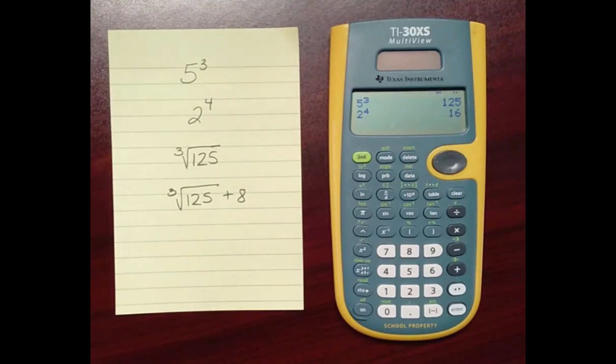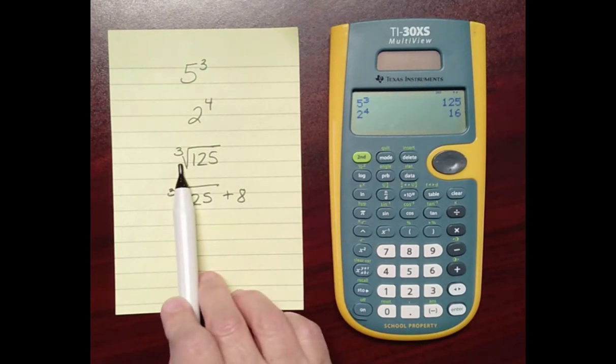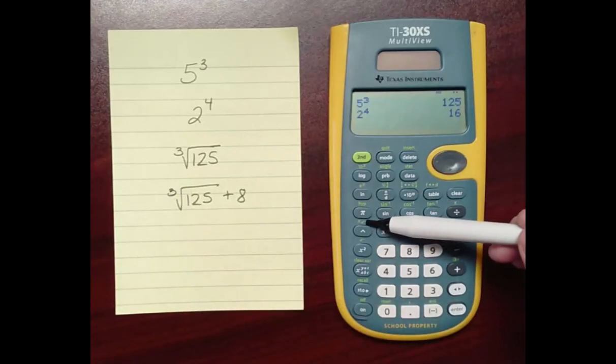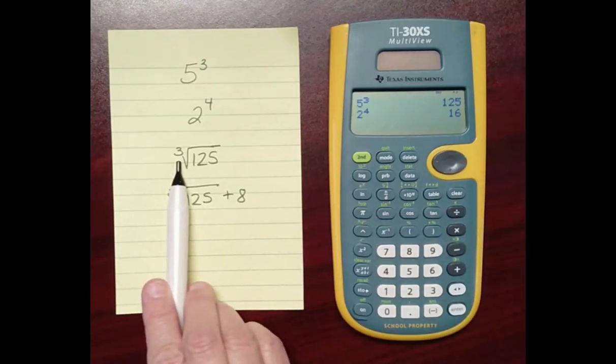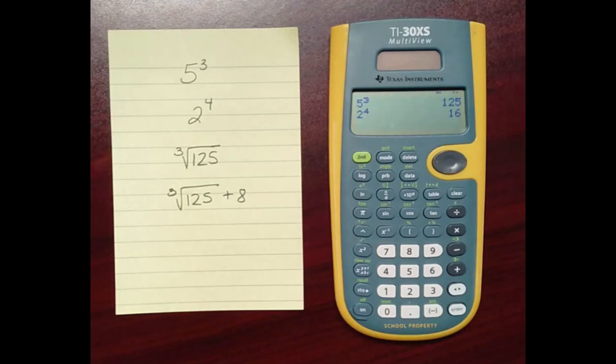The opposite of cubing a number is to take the cube root. So we can take the cube root using the symbol just above the caret. There is a trick for using this button. We have to type in the index number, that's this number 3, before we hit the second key.